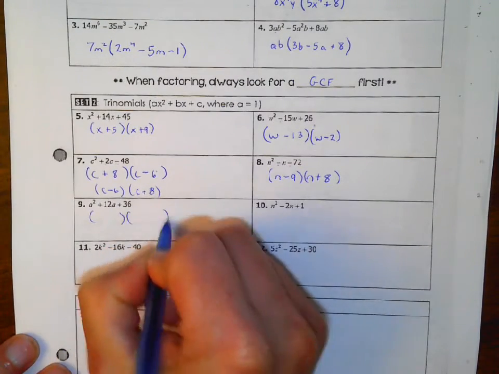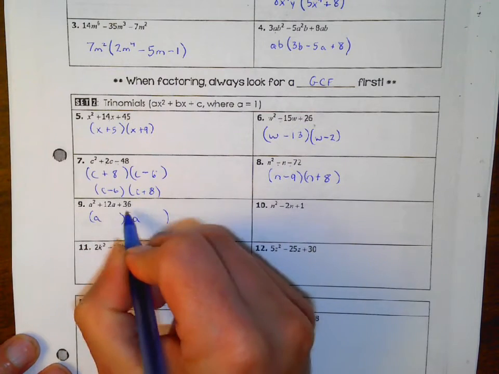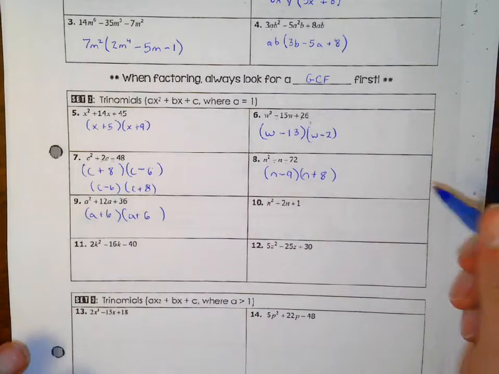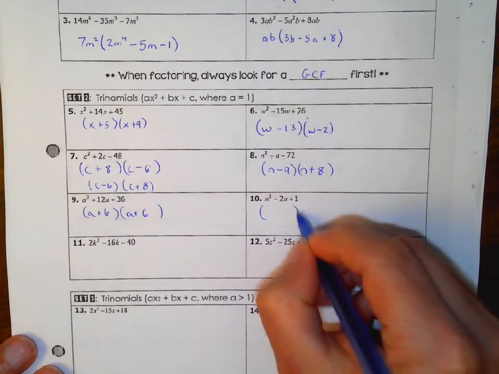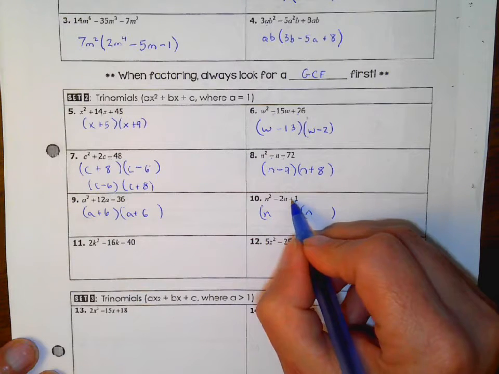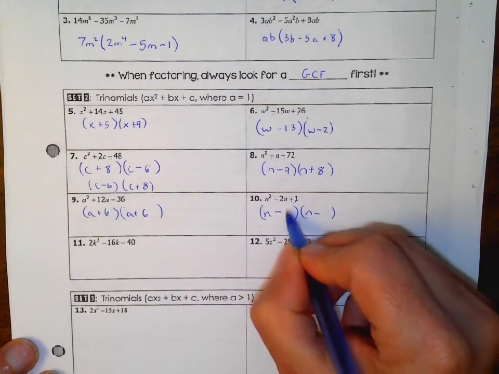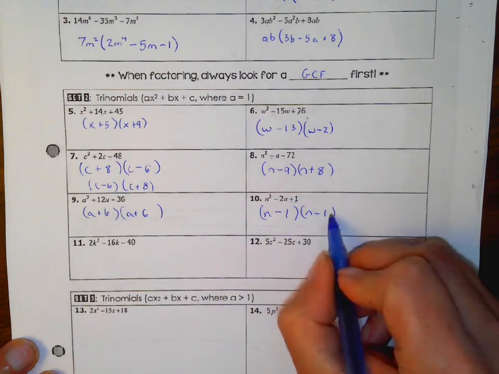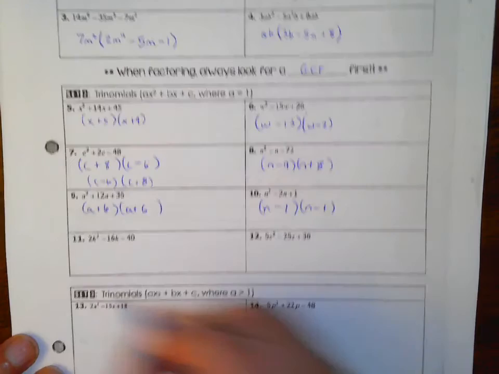Okay, this one here, 36, 6 and 6, both give you 6 plus 6 is 12, 6 times 6 is 36. N times n is n squared. Okay, signs, once again, has to be a negative and a negative. 1 and 1. Negative 1 times negative 1 is 1. Negative 1 and negative 1 add to be negative 2.